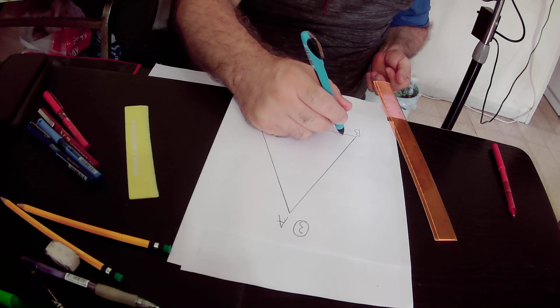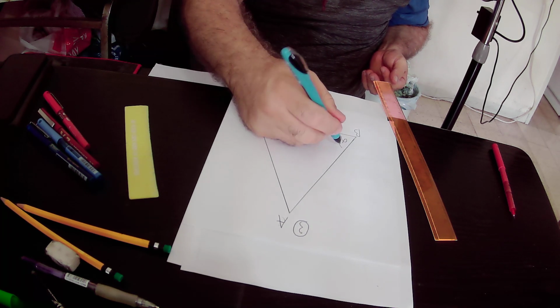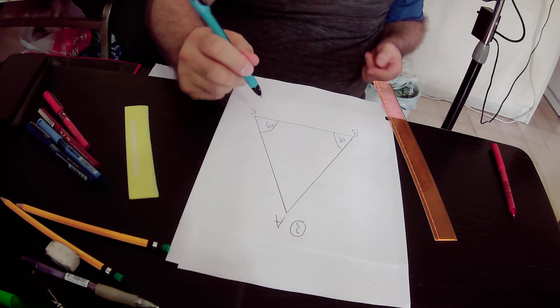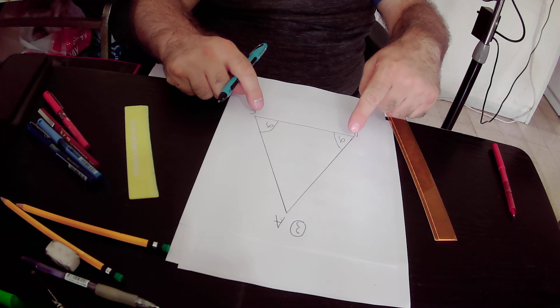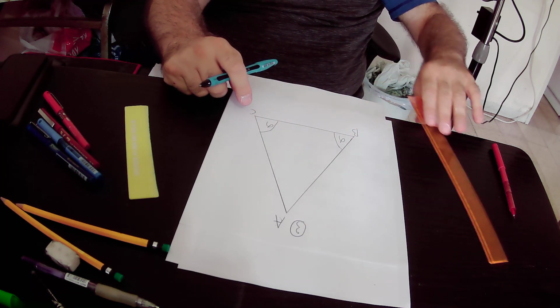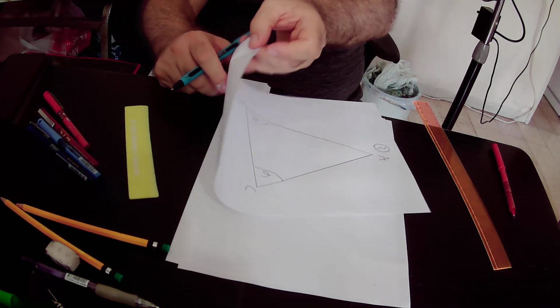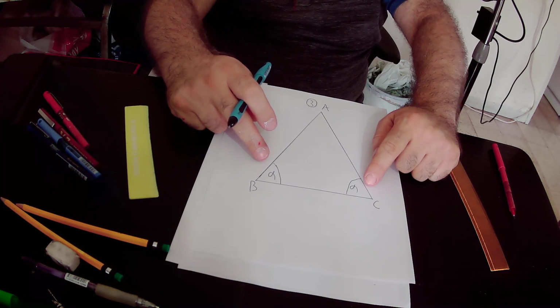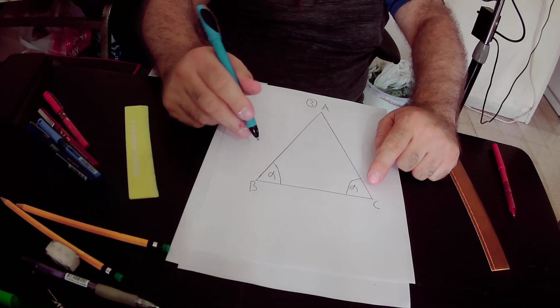For example, this angle is angle alpha, and this angle is also angle alpha, so those two angles are equal to each other inside triangle ABC.